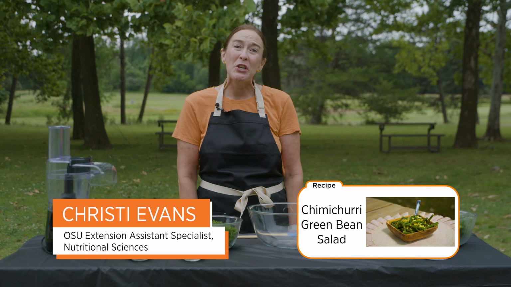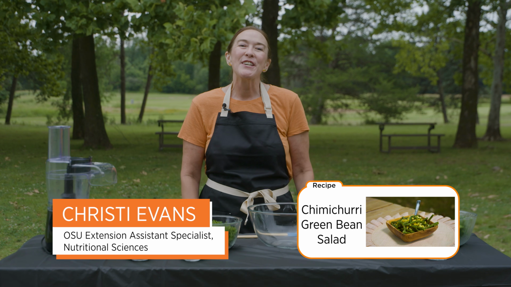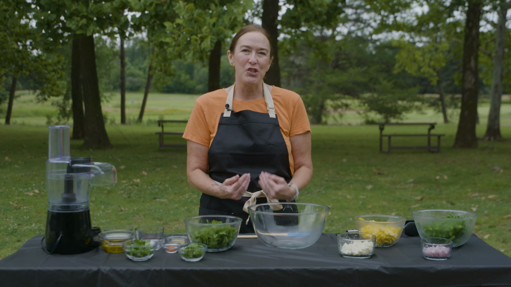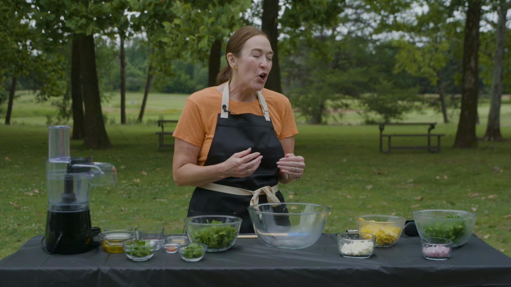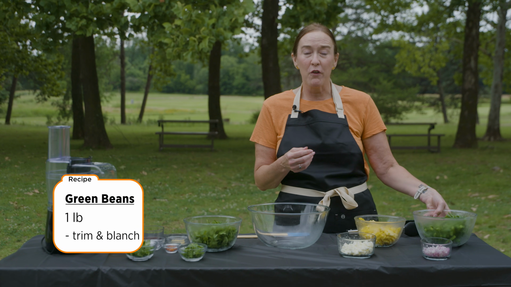We're going to be making a chimichurri green bean salad. Now this recipe is going to be a great salad to try if you've got fresh vegetables and fresh herbs in your garden. Now to start, we're going to use 1 pound of fresh green beans.